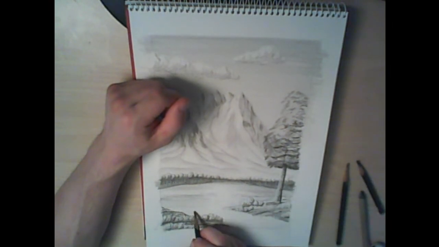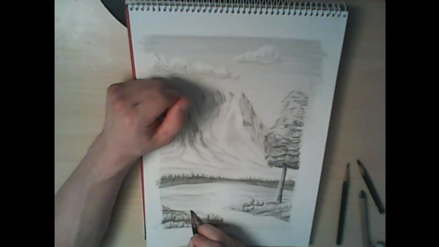Over here. And right here in the front, we start to see some waves.